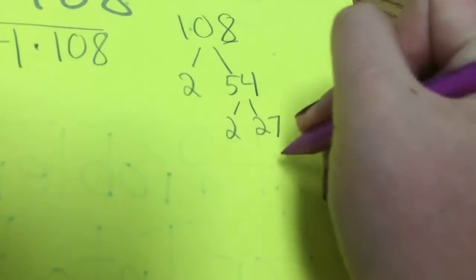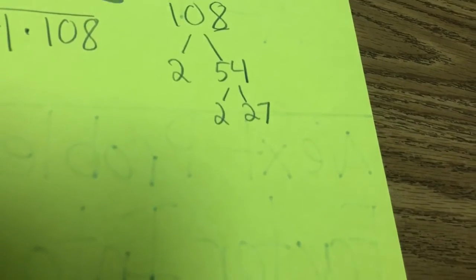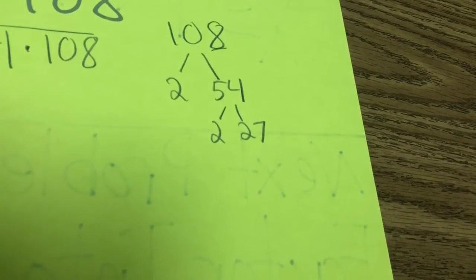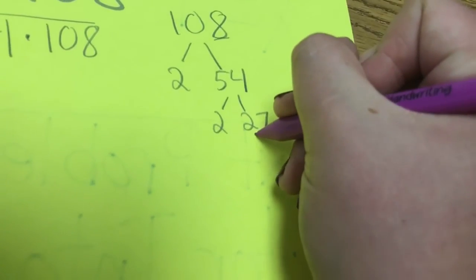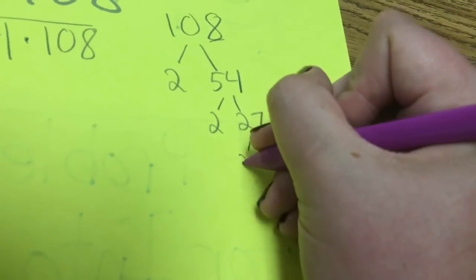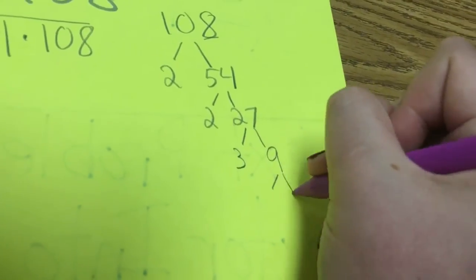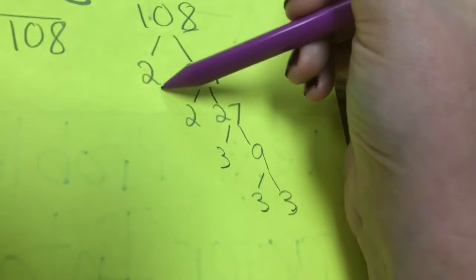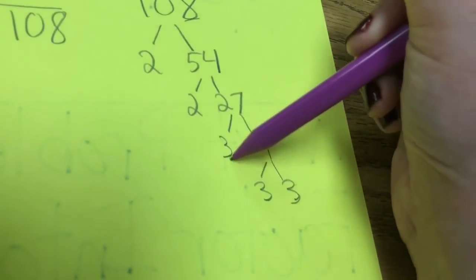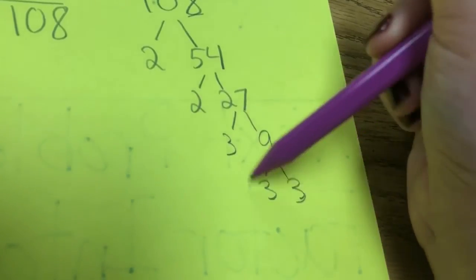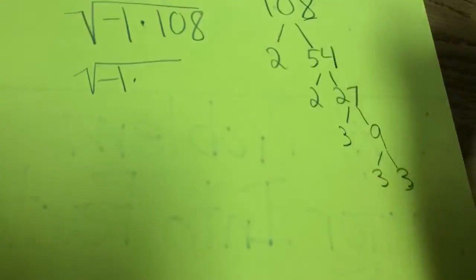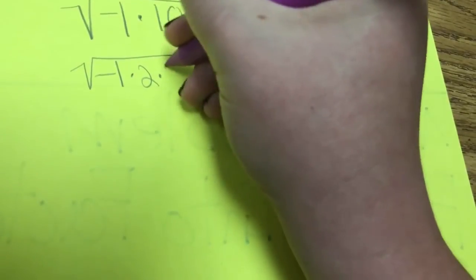Again, 54 is an even number, so go ahead and take that 2 out. Don't strain yourself over thinking about what goes in these numbers. If it's an even, try 2. If it's an odd, typically a 3 can go into it, or a 7, or 11. So 27 can be separated as 3 and 9. And then our 9s can be separated as 3 and 3. So I'm looking at all of the bottom of my factor tree, and that is what's going under my square root. So I have the square root of negative 1 times 2, 2, and 3, 3, 3.